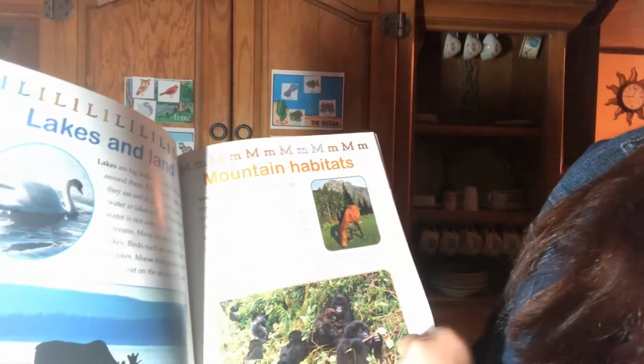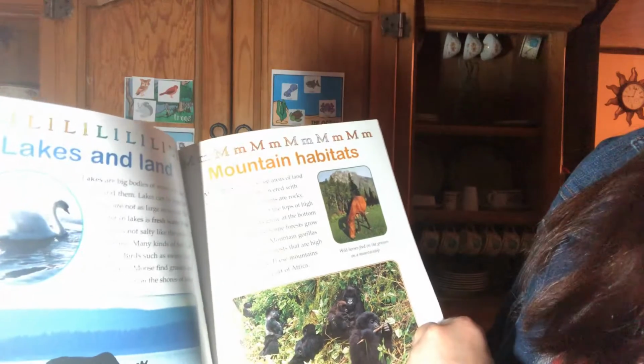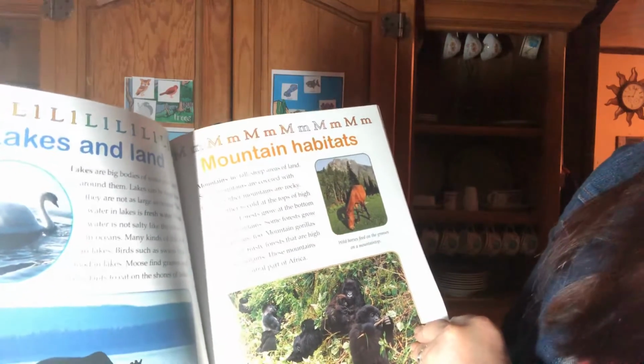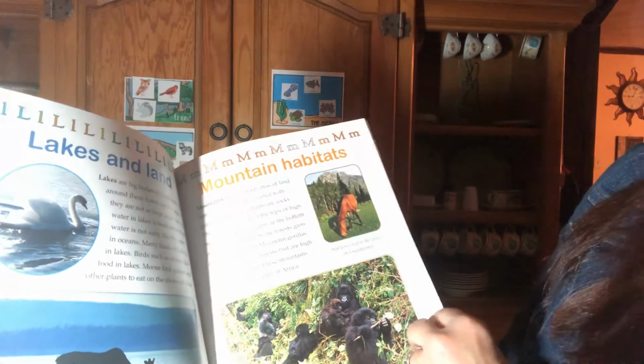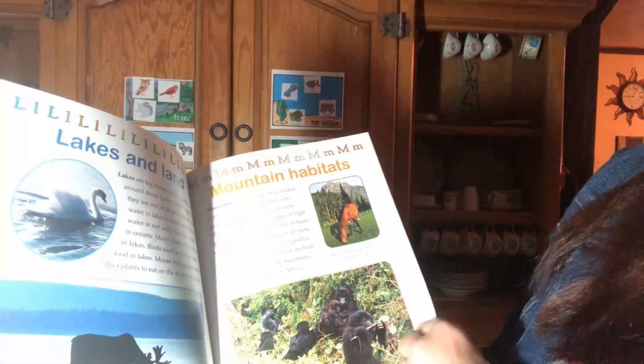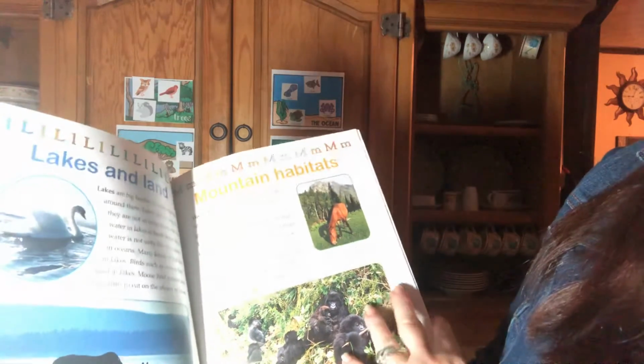M is for mountain habitats, where we live. Mountains are tall, steep areas of land. Some mountains are covered with grasses, other mountains are rocky, like we live in the Rocky Mountains. The weather is cold at the tops of the high mountains. Forests grow at the bottom of most mountains. Some forests grow on mountains as well.